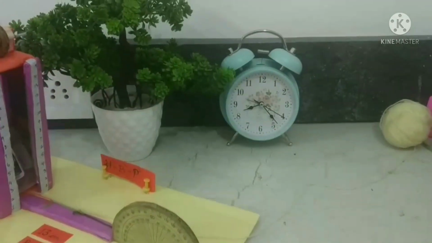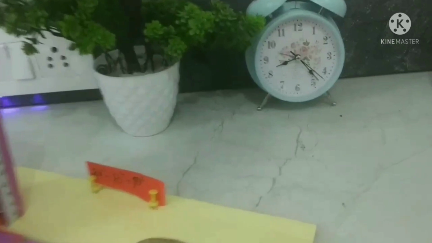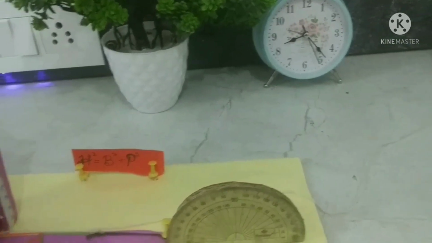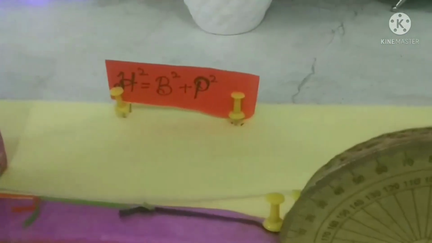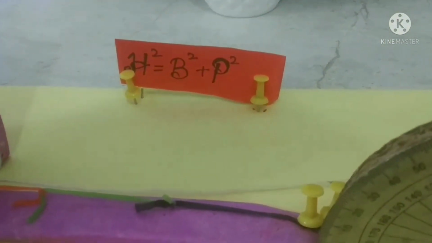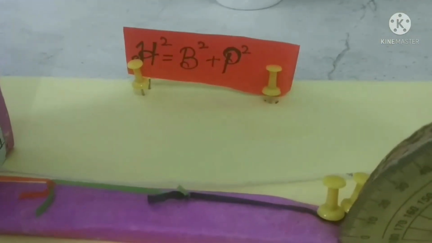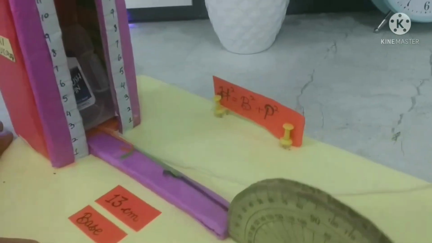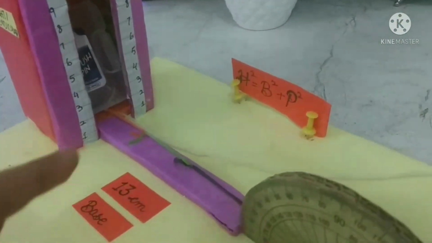So this works on the principle of Pythagoras theorem, which says h square is equal to b square plus p square. But should we believe it blindly? So let us check it out. Now, the base is 13 centimeters. It is already measured.